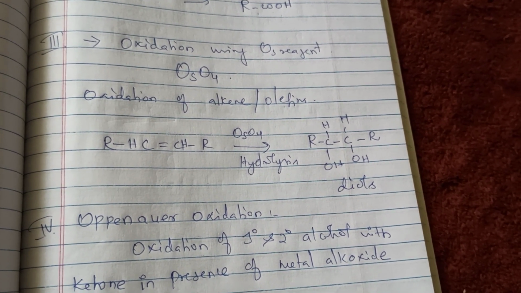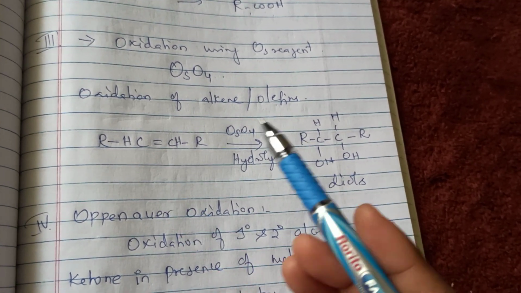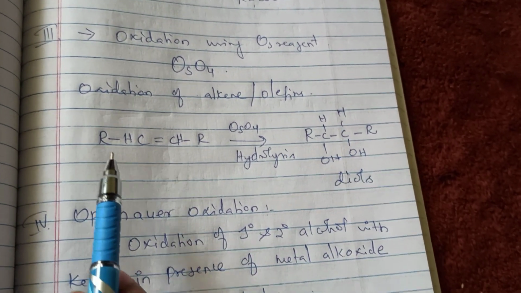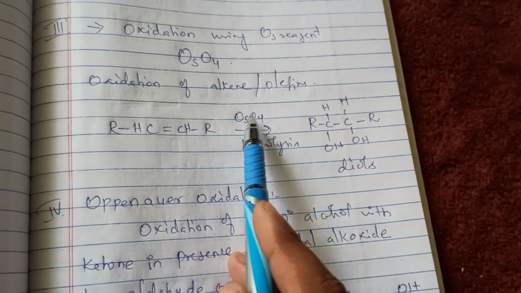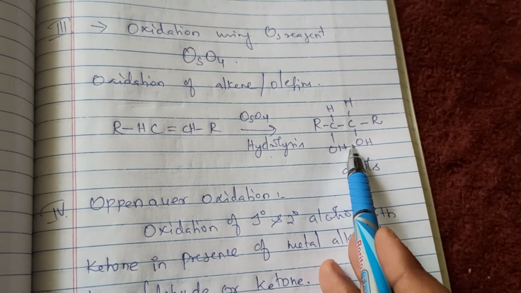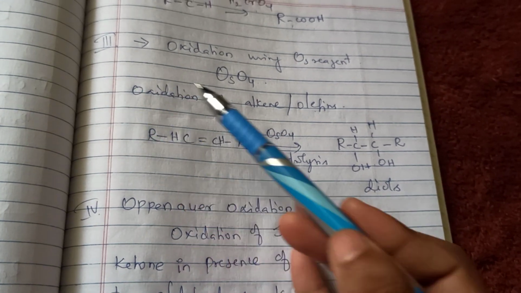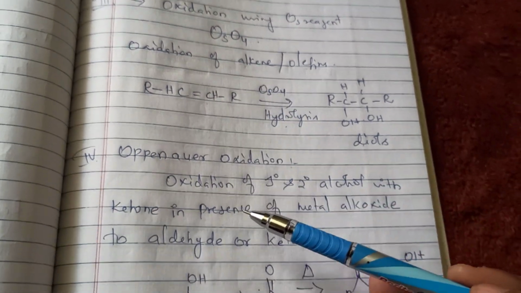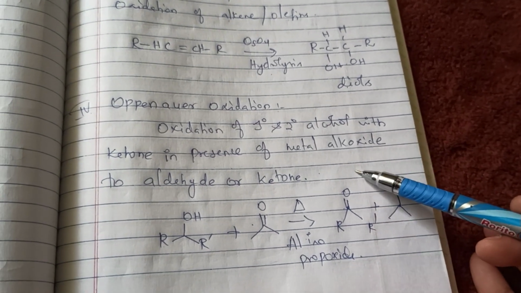It may be alternate double bonds, or non-conjugated or conjugated double bonds. It's nothing but your olefins. Here I gave one alkene in presence of osmium tetroxide, which undergoes hydrolysis and is converted into a diol. Then, other than these strong and weak oxidizing agents, the Oppenauer oxidation is one of the important oxidation processes.